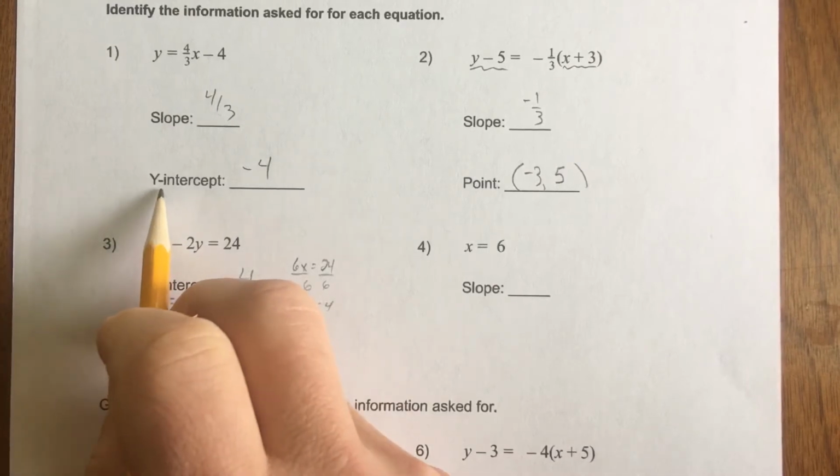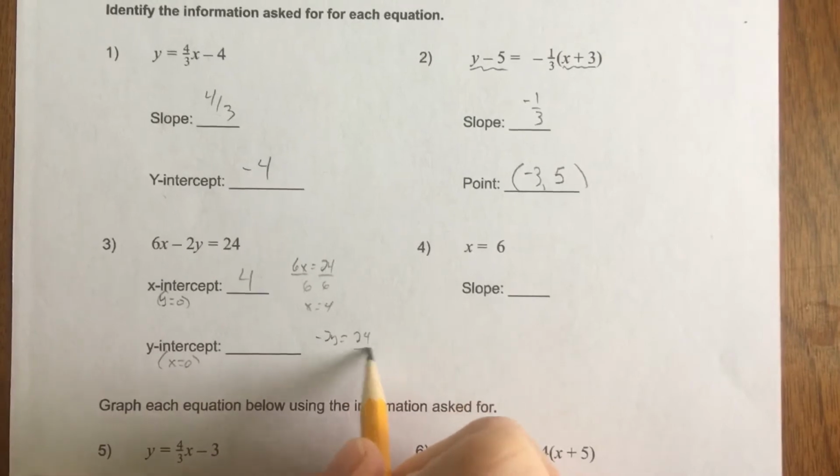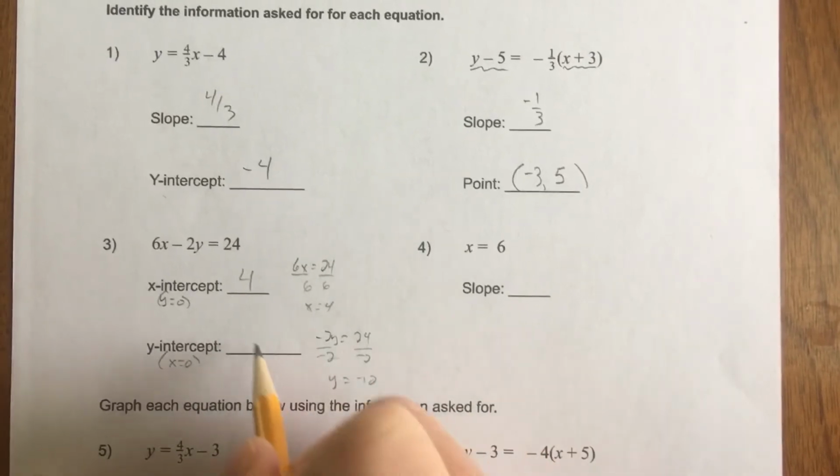For the y-intercept, we're going to put 0 in for x. We're going to block that out. What's left is negative 2y equal 24. Divide by negative 2, and we get y equal to negative 12. That's our y-intercept.